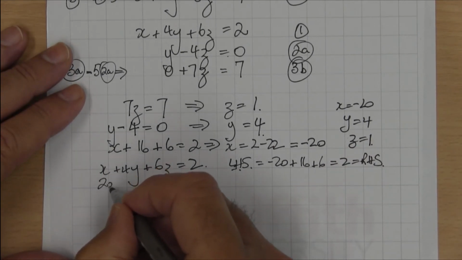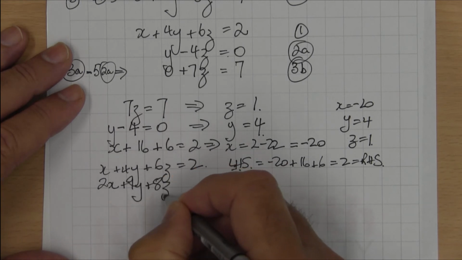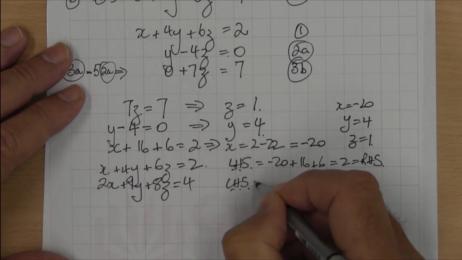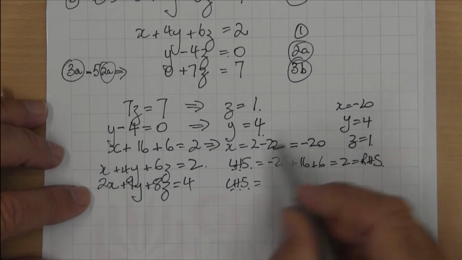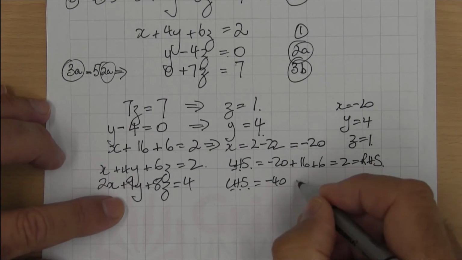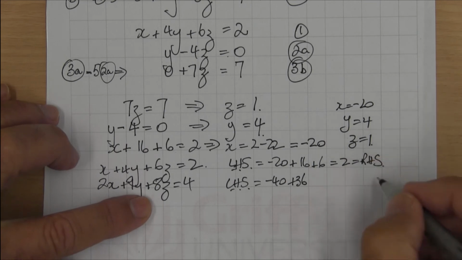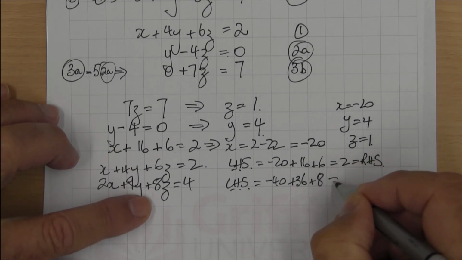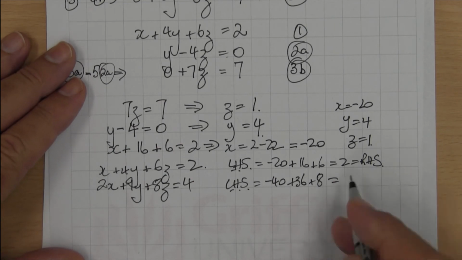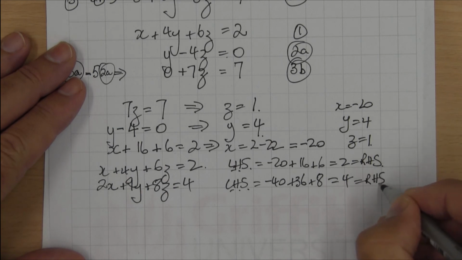So the second equation is 2x plus 9y. These are the original equations, if you're asked to solve, equals 4. So the left-hand side of that equation becomes, when I put those values in, 2 times negative 20, so that'll be negative 40, plus 9y, so plus 36, 9 times 4 is 36, plus 8 times 1 plus 8. And what's that equal to? So that's equal to negative 4, negative 4 plus 8 is equal to 4, and yes, that's equal to the right-hand side, so that is true.